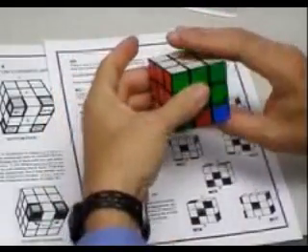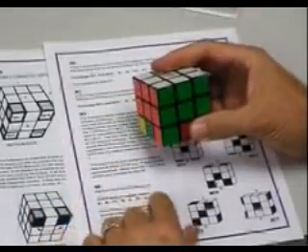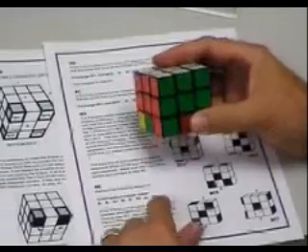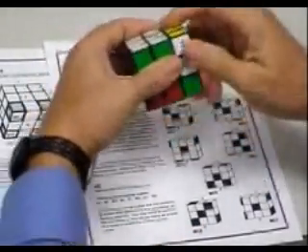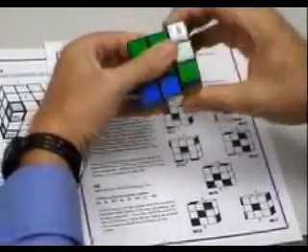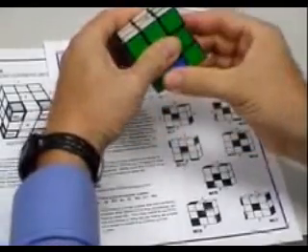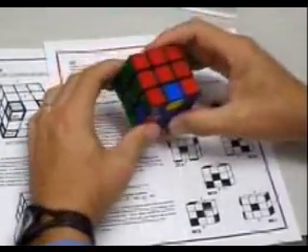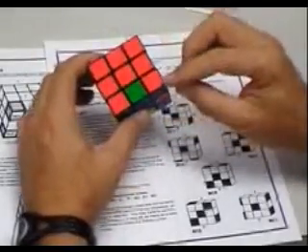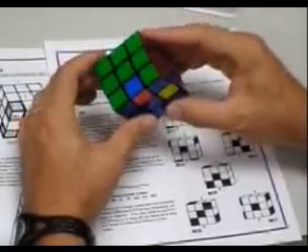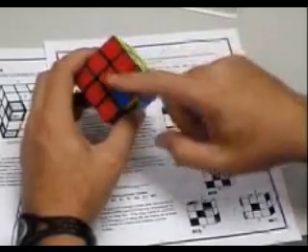So with green as the front face and white as my top face as usual, I now perform the following sequence to orient the bottom corner cubes. And it goes R minus, B minus, R plus, B minus, R minus, B2, R plus, B2. And what have you got? Now you notice that the 4 edge cubes on the bottom have been properly oriented. You notice that each is in the correct position and has the correct orientation with respect to the center cubes of their respective faces.